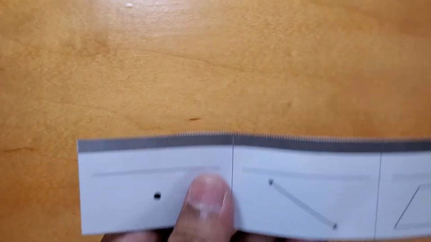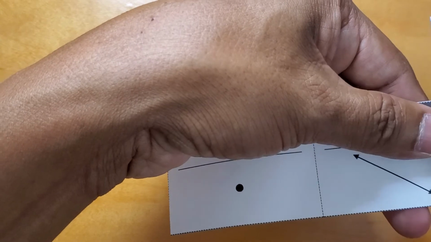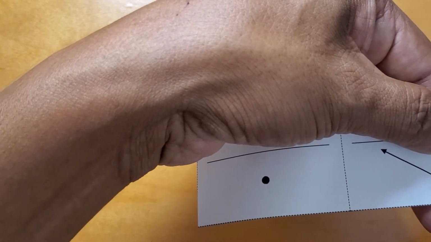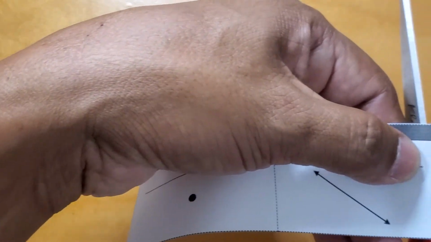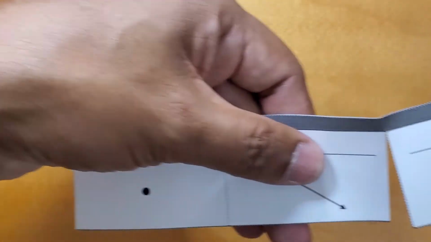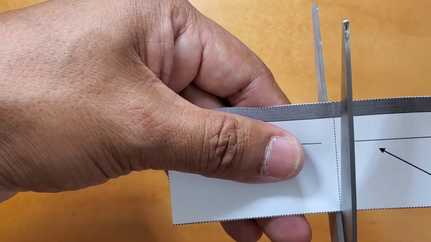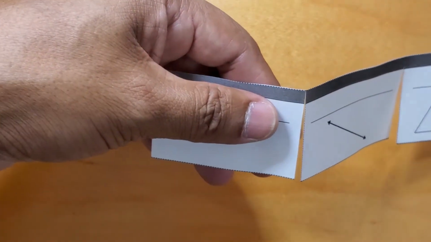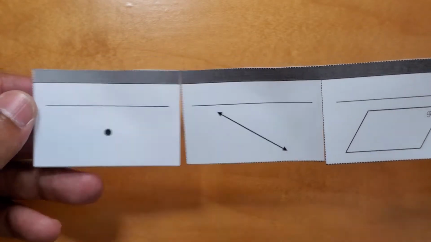Okay, now what I'm going to do next is I'm going to cut each one of these dotted lines, and I'm not going to cut all the way through because I want to keep them connected. Okay, I'm going to cut a little bit more here. And then notice that I didn't cut all the way through. I'm going to do the same thing with the next one here. And on this one, I almost went all the way through. Okay, but the point is, this is what you should have once you're done cutting.